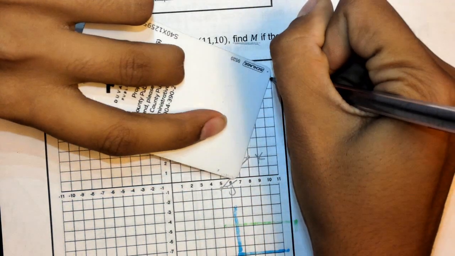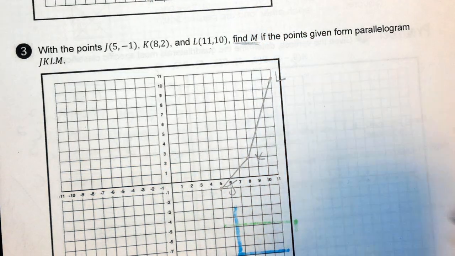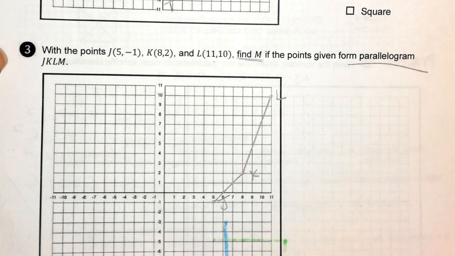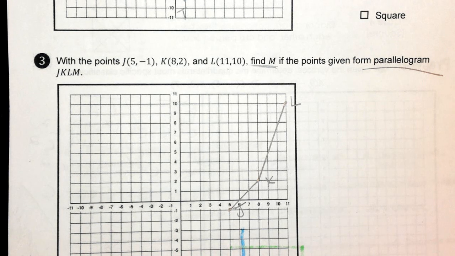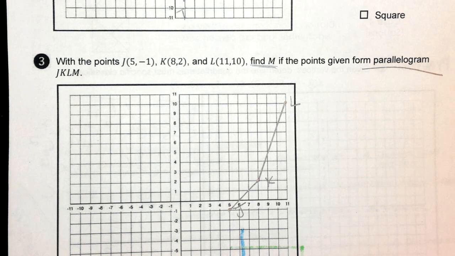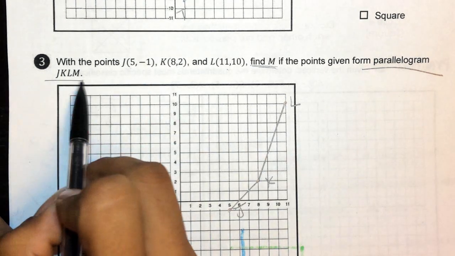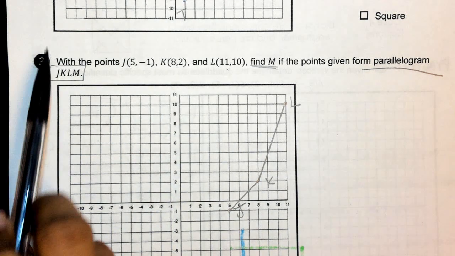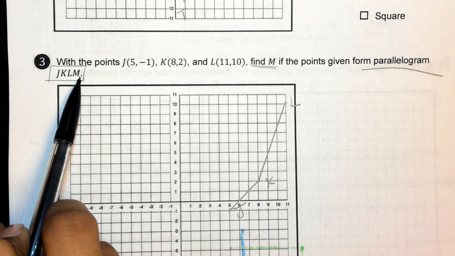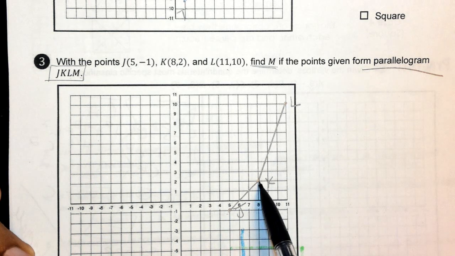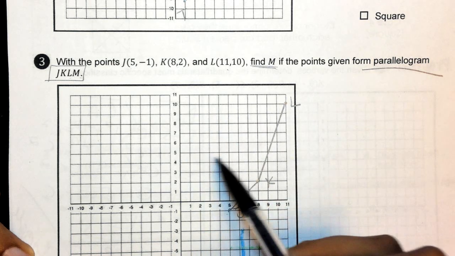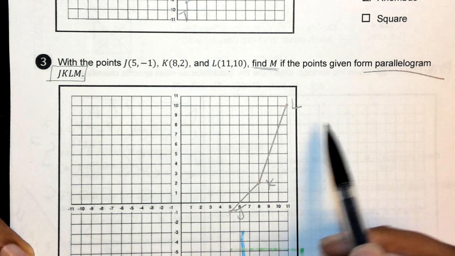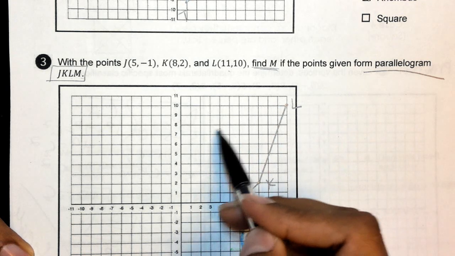But with a problem like this, they have to tell you what kind of shape it is. It tells us that it is a parallelogram. And we know that opposite sides in a parallelogram are parallel and congruent. Okay? So they're going to have the same slope. So the very easy way to do this is letters matter and the way that they go. So if it says J, K, L, M, it has to be in order. We go from J to K to L. So the M has to be somewhere over here in order to make a parallelogram. Because if I go this way, that's definitely not a parallelogram. So M is going to be somewhere over here.